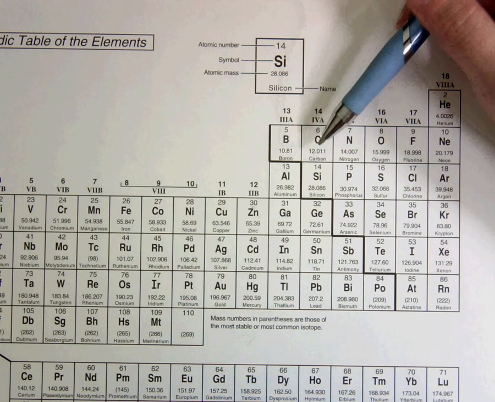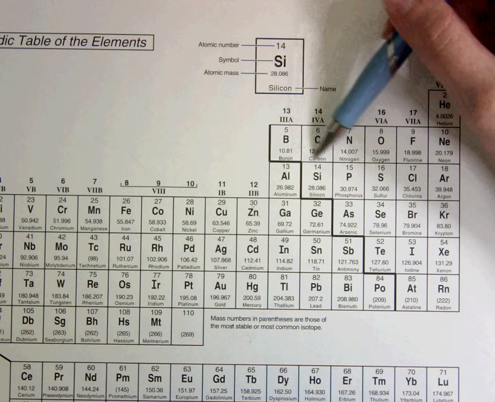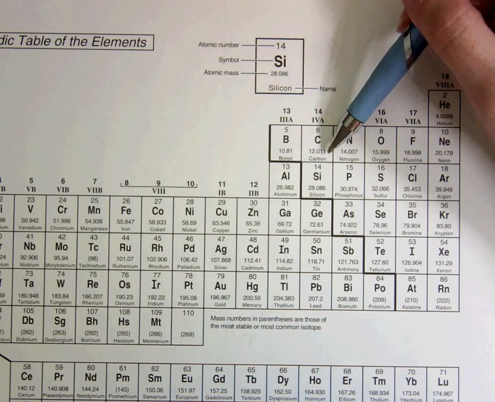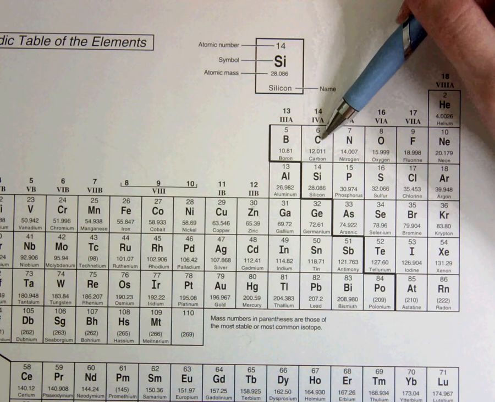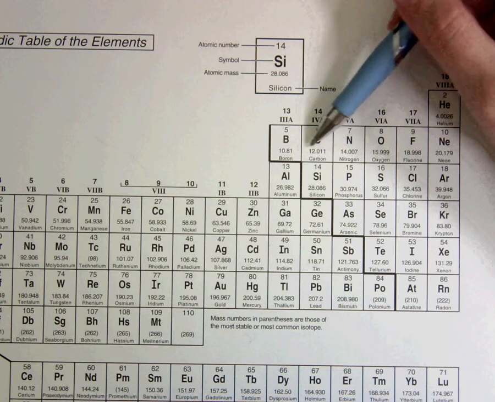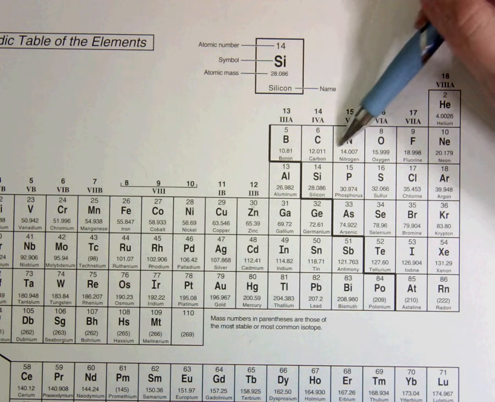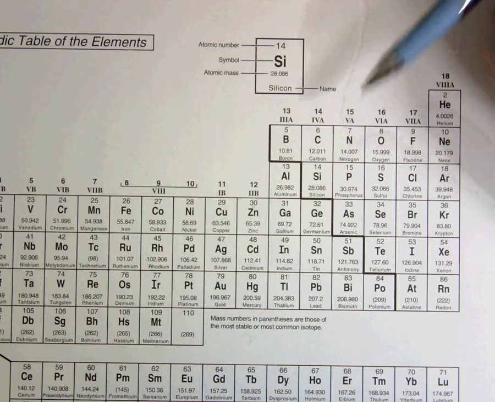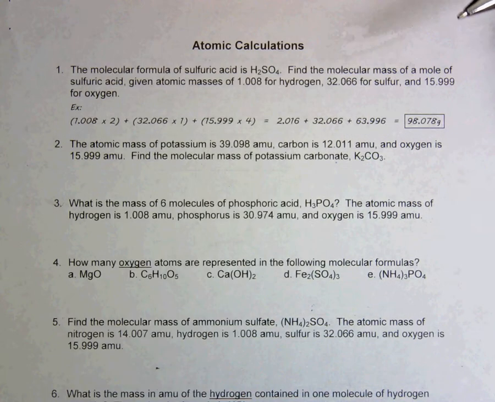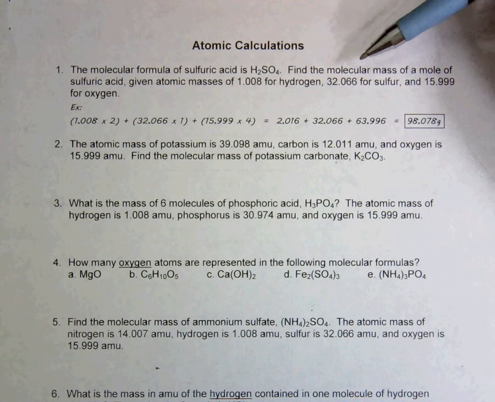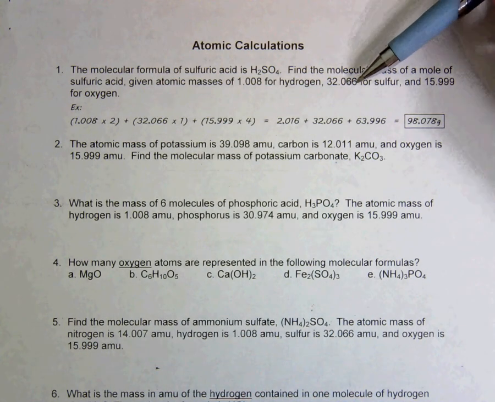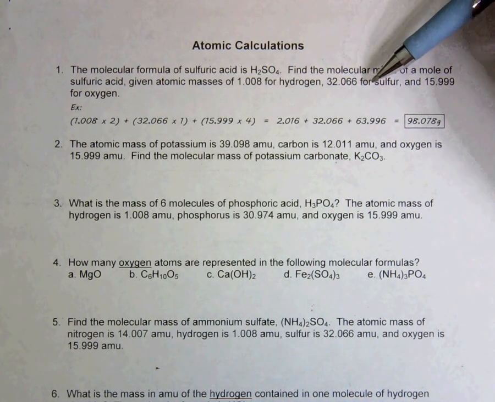And if I have 1 mole of a substance, then I have its mass from the periodic table, but now I have it in grams. So if I had 1 mole of carbon, I'd have 12.011 grams of carbon. If I had a mole of nitrogen, I'd have 14.007 grams of nitrogen. So when we ask about molar mass or molecular mass, we're just asking for its mass in grams if we had 1 full mole of it, which would be 6.02 times 10 to the 23rd molecules of the substance.